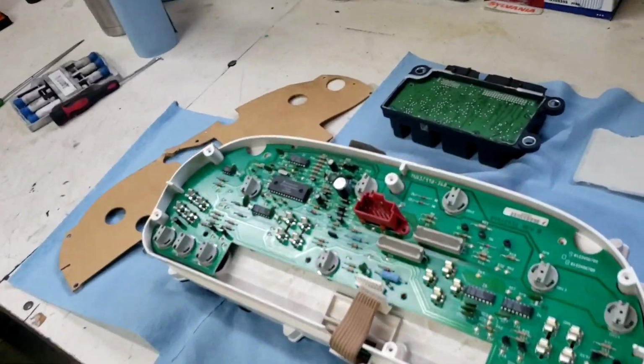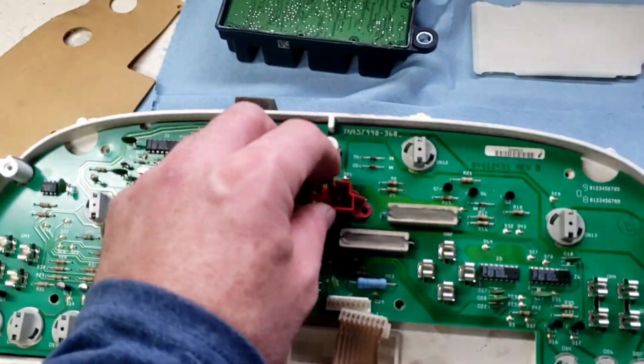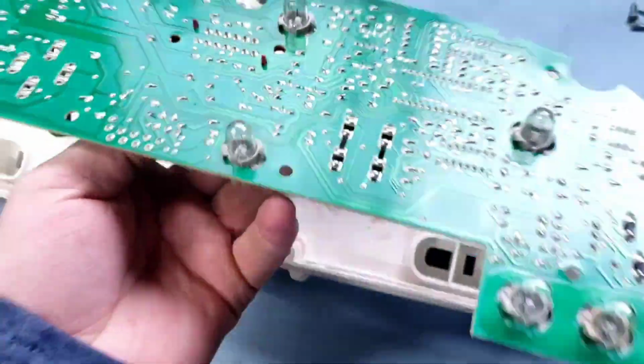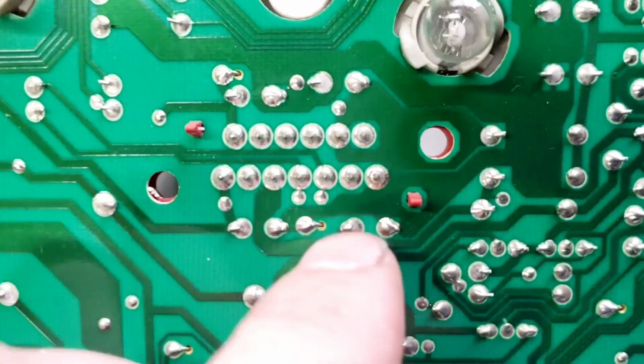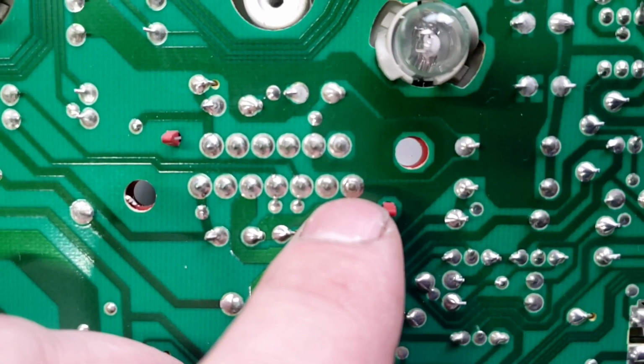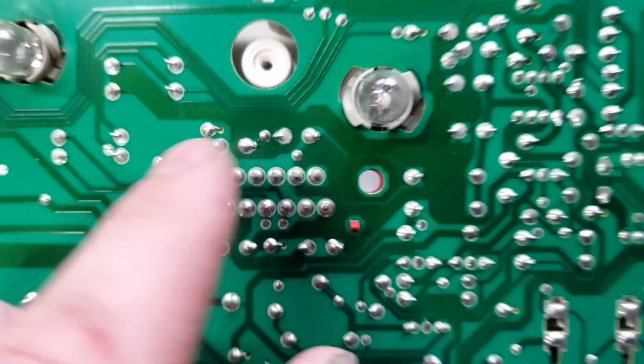Well, I know I said it was done, but Evan here, my son, we took the cluster out, he took it apart, and when we're pushing on this, we looked, if you look really close, and I'll show you under the scope when I get back to my house, it's a cracked solder joint right there. We're going to reflow these.